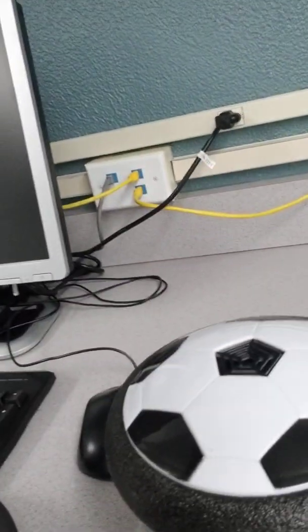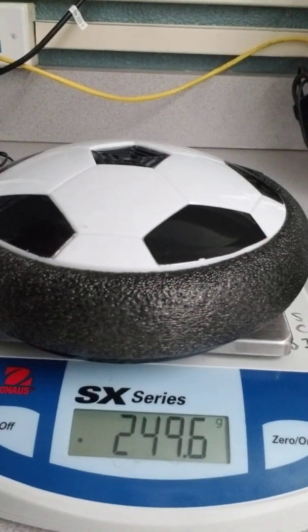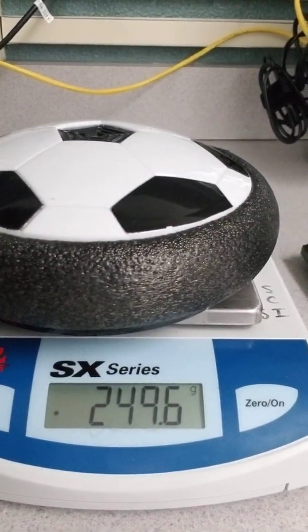The other one I'm going to put onto the scale. This one is 249.6 grams. So we actually have a more massive one and a less massive one. Those are the things that we're going to be using. So I'm going to put, with some tape, what those masses are on here, so we actually have those values.